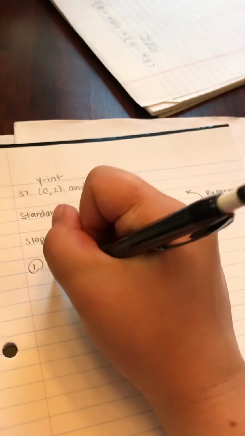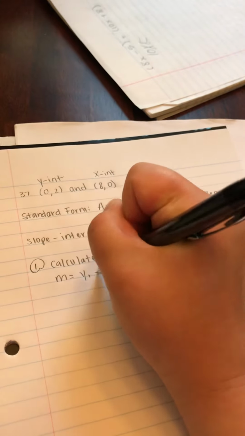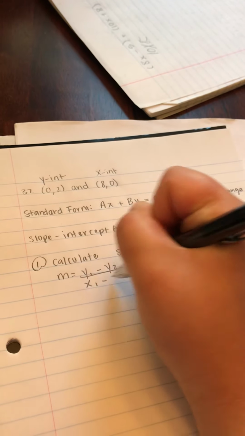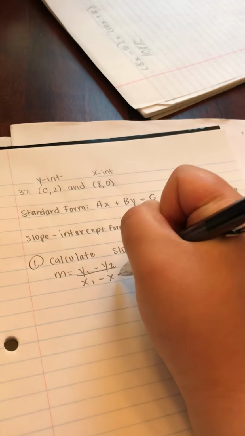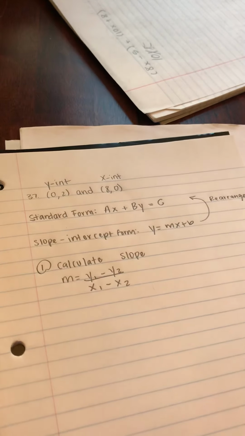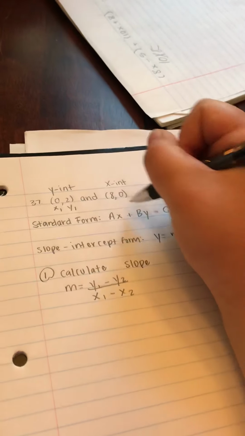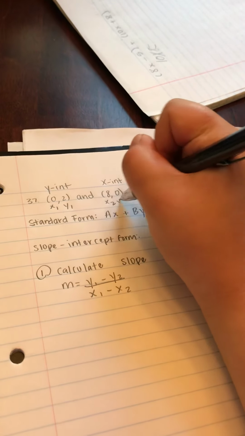Our slope is m is equal to y1 minus y2 over x1 minus x2. So up here we have x1, y1, and right here we have x2, y2.